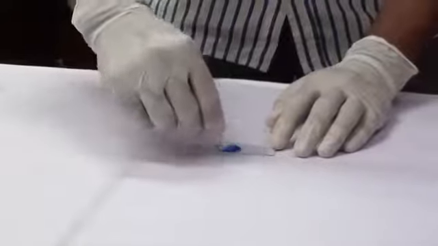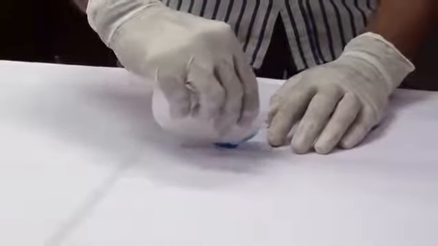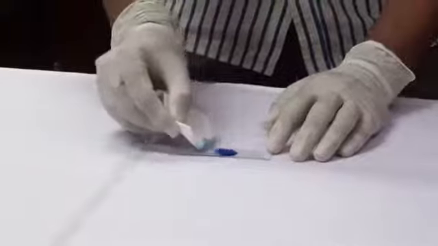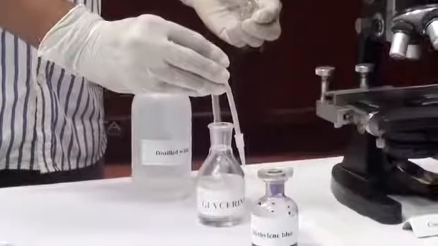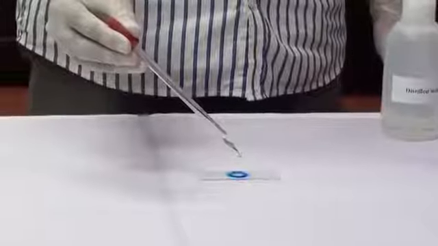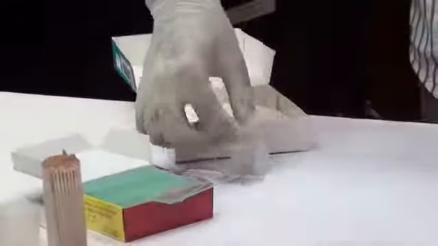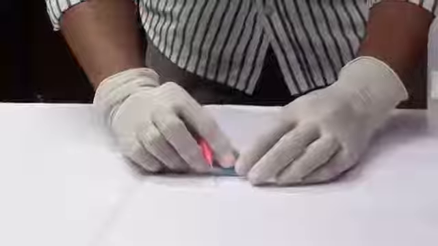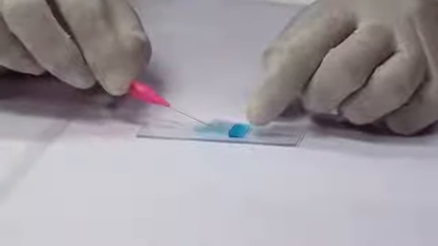After 2 to 3 minutes, remove excess water and stain using a blotting paper. Take glycerine using a dropper and add a few drops of glycerine to the test mixture. Take a clean cover slip and lower it carefully on the mixture using a needle.